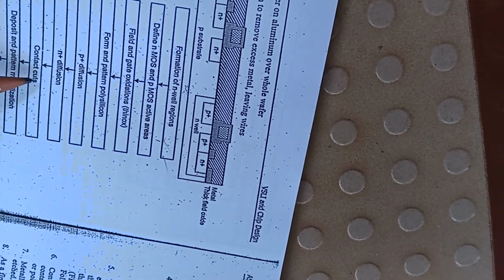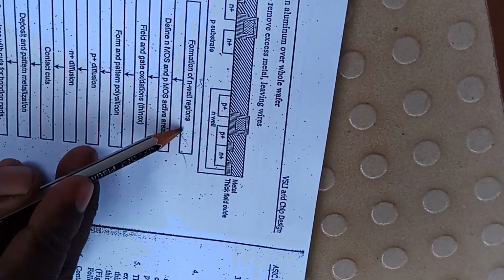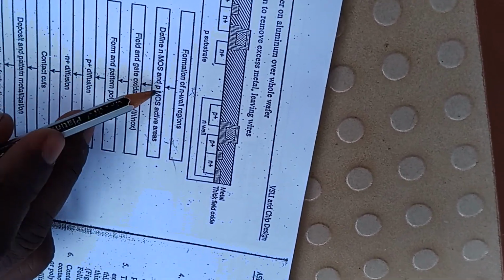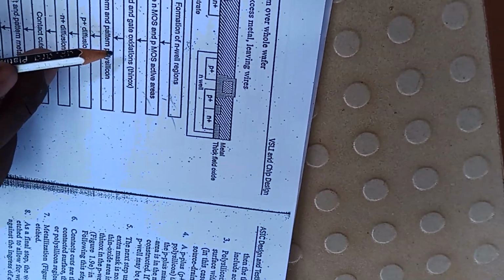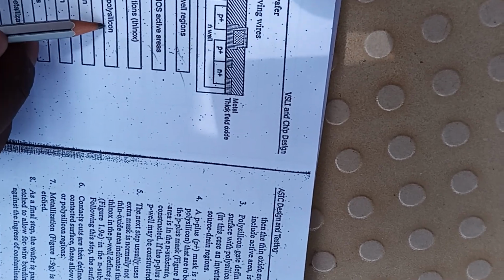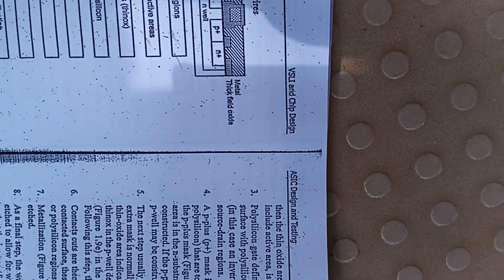In addition to the fabrication process, you have to make this. Here also the same: formation of N well regions, formation of NMOS and PMOS regions, gate oxide layer, pattern and polysilicon, P plus diffusions, contact cuts, deposit and pattern metallization. That is, we are connecting with the leads, and the overglass with cuts are bonding pads. This is for the plastic case for production.